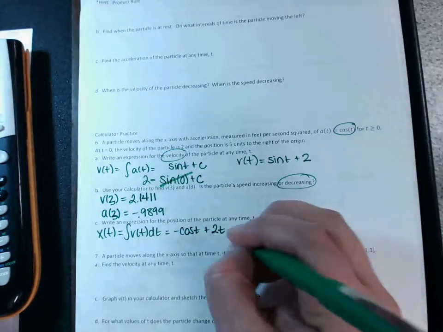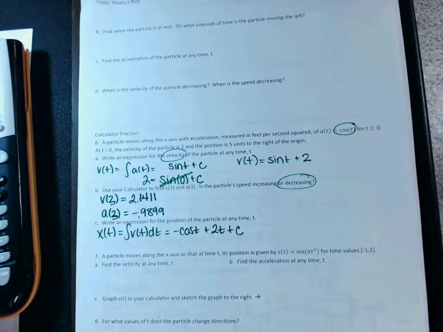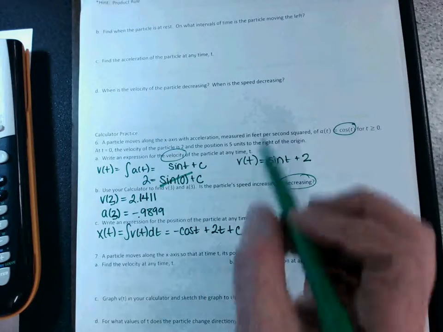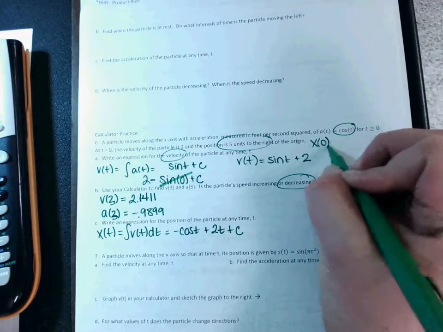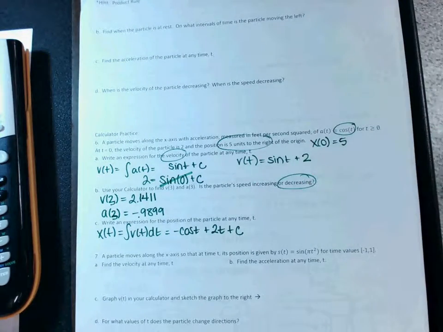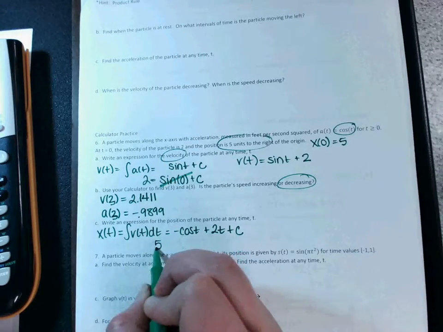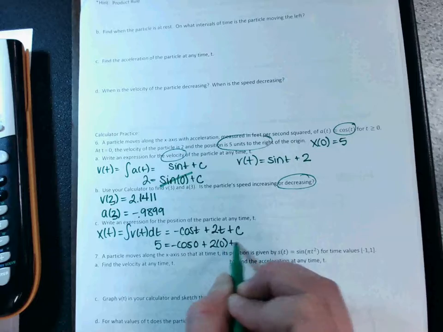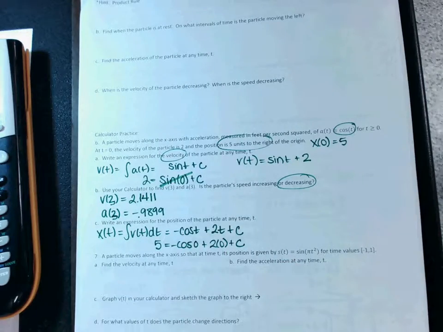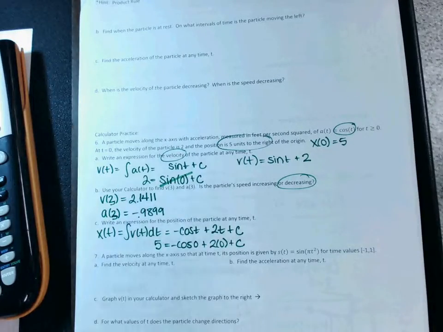2t plus c. And then it says the position is 5 units to the right of the origin. That means that x of 0 is 5. So 5 is the answer when I plug in 0. 2 times 0 will cross out, but what's cosine 0? 1.